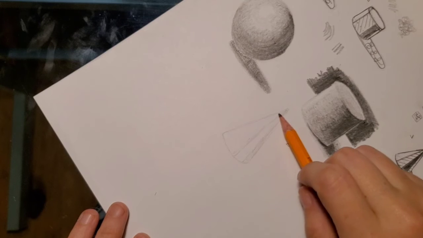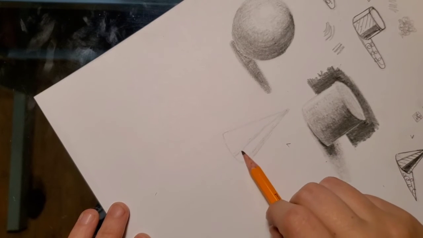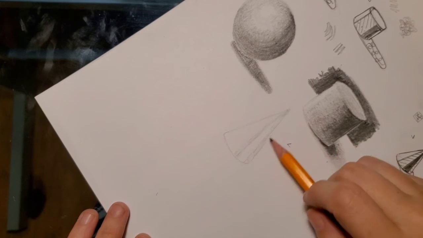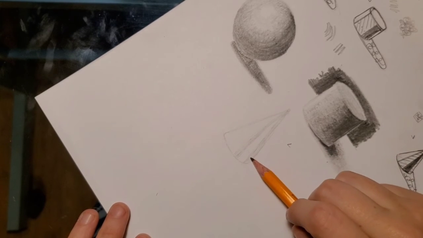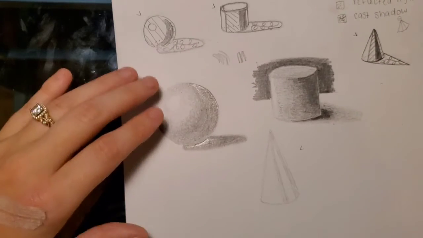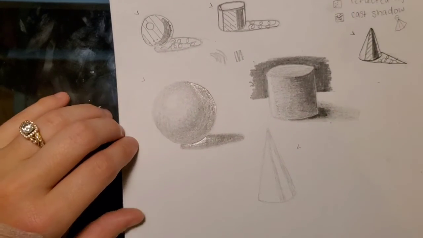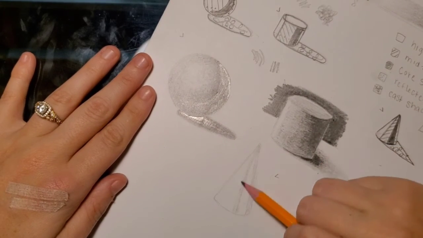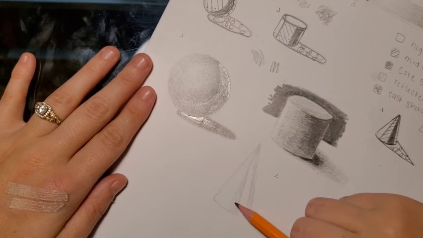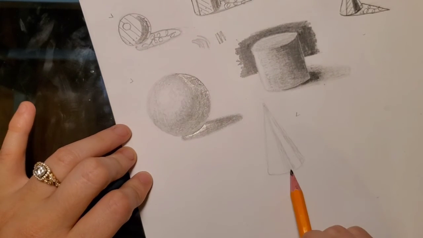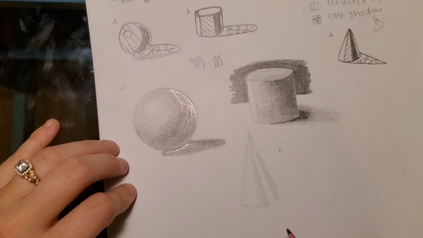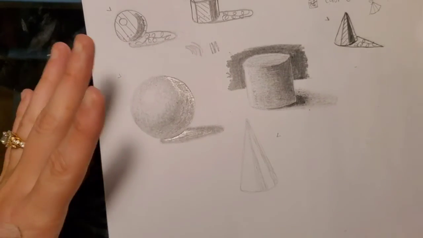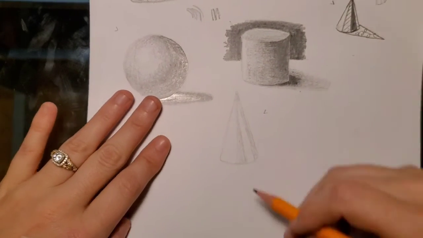It's really easy to get in the habit of shading it like we did the cylinder, where it's parallel all the way down, but that's going to make it look more like a cylinder. You have to follow that value pattern to create an accurate rendering of this cone. So make sure that you're keeping the base wide and that the tip of those shadows are going all the way up to the top of your cone. I'm really observing my reference photo and trying to mimic those values that I'm seeing in the image.